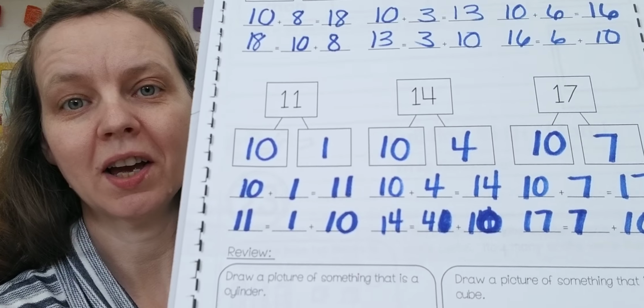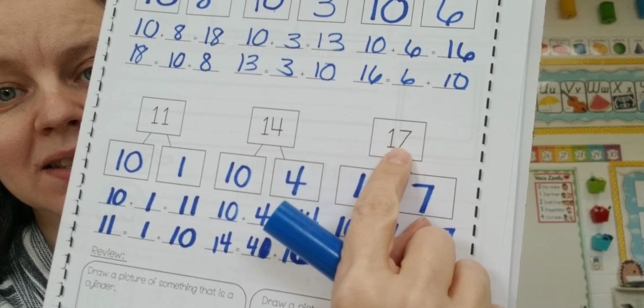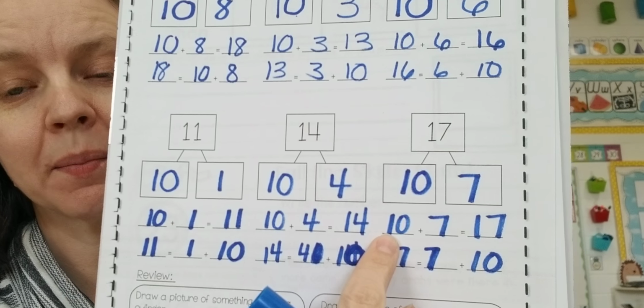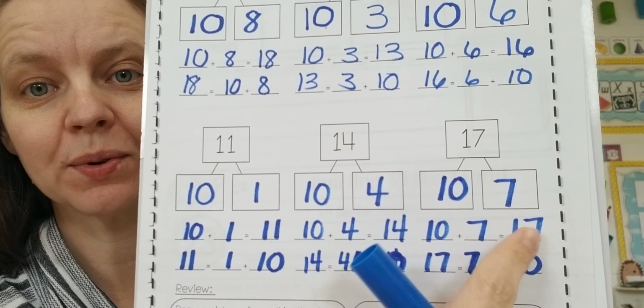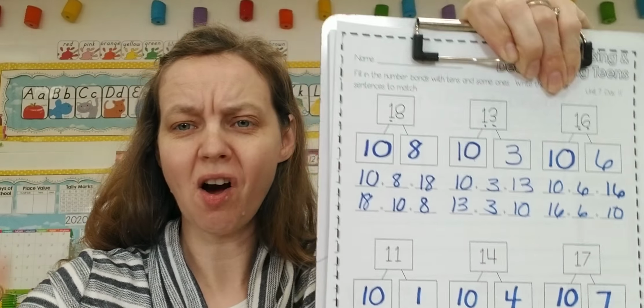All right, check out that last one. Did you get 10 because there's 1 10 and 7 because there's a 7 in the ones place? And the number sentences should be 10 plus 7 equals 17. 17 equals 7 plus 10. If you got that, awesome job.